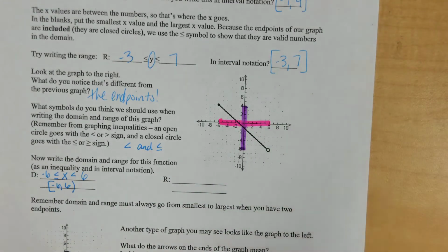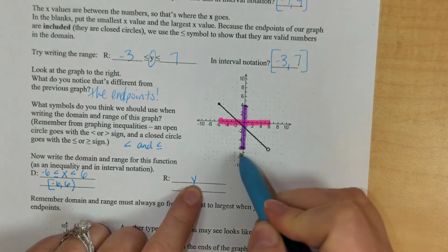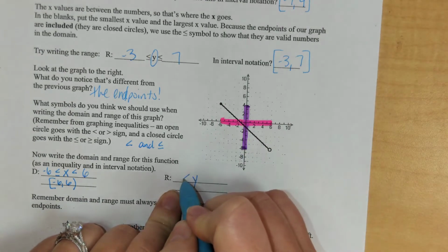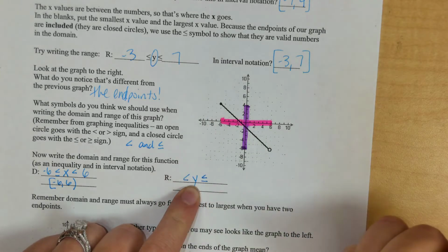Now, we're going to flip over and do our y in the middle this time. Our smallest number down here is the one with the open circle, so we're going to use less than. The greatest number up here has the closed circle, so we're going to use less than or equal to.